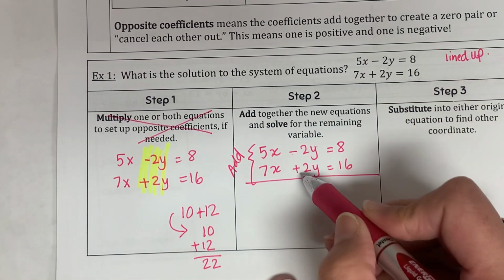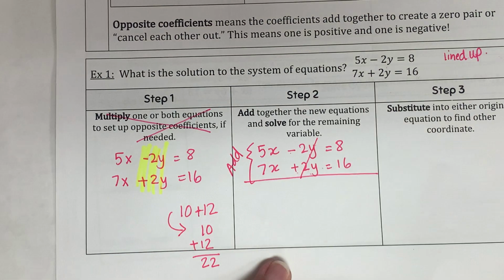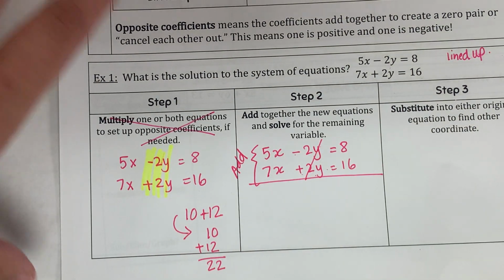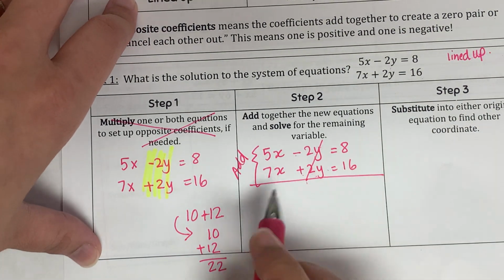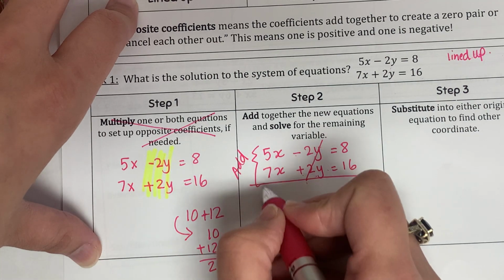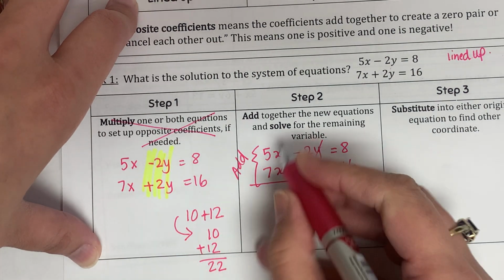So negative 2y plus 2y is 0. It cancels out. That's exactly what I did. Elimination. I eliminated the y. Add these two: I'm going to add 5 and 7. 5 and 7 is 12.